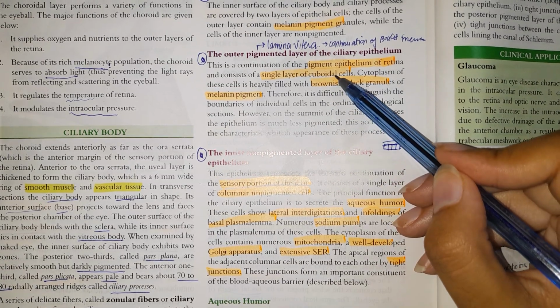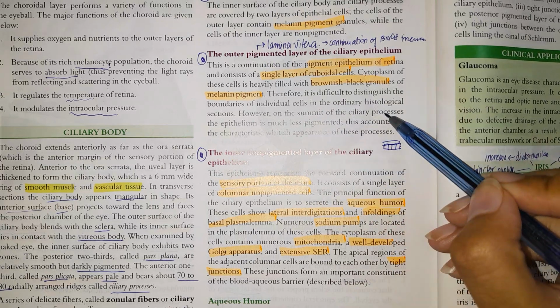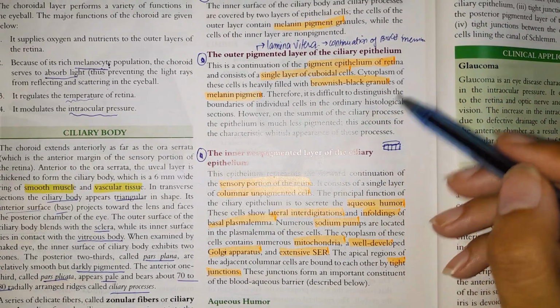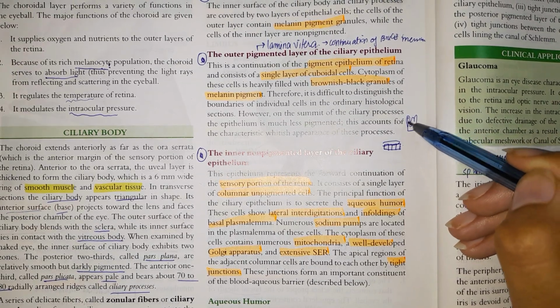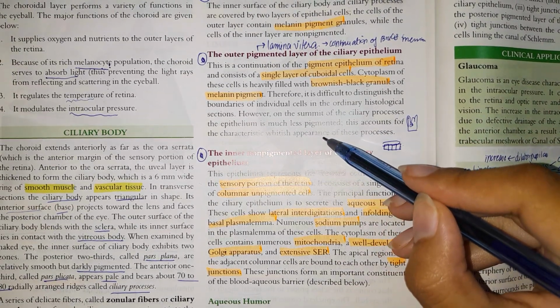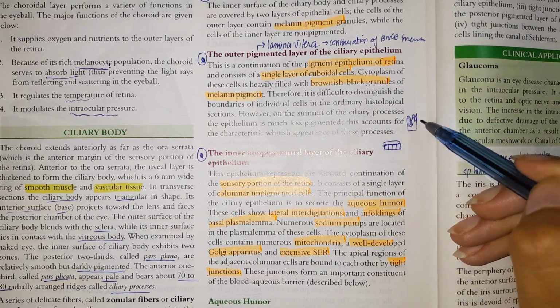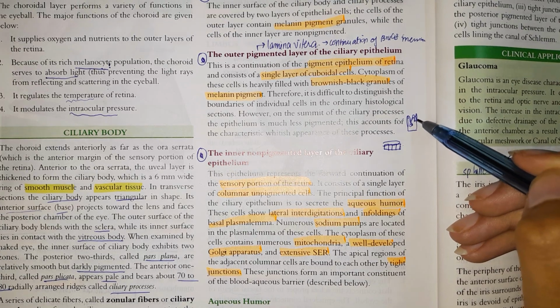But on the summit, or the highest point, of the ciliary processes, we have a less pigmented layer, and this is why the ciliary processes have a whitish appearance, because melanin pigments do not go to that region.